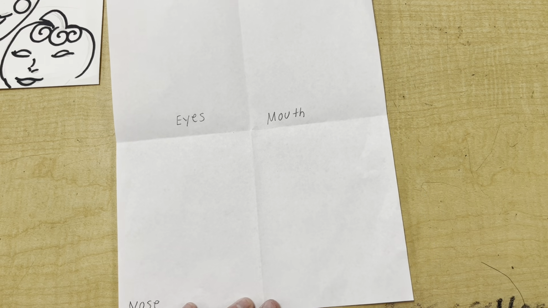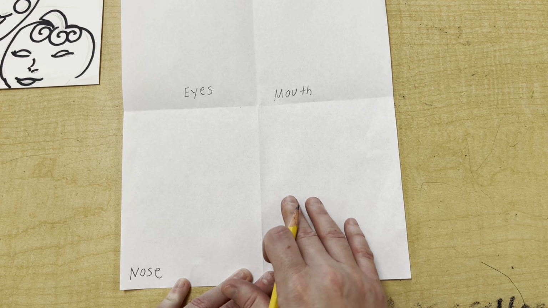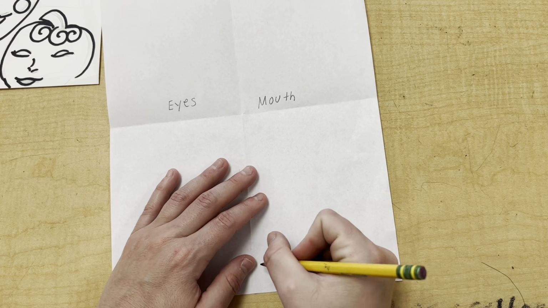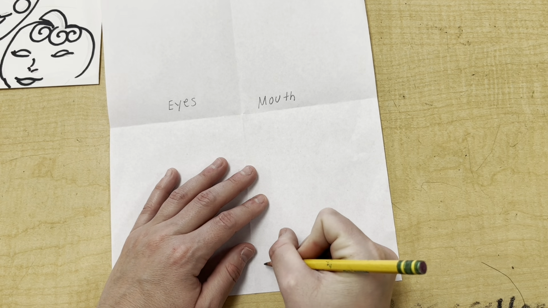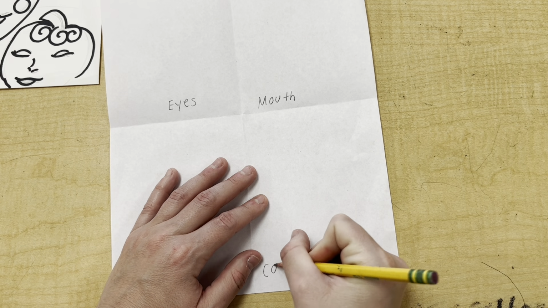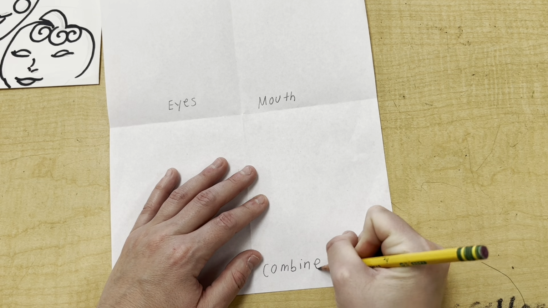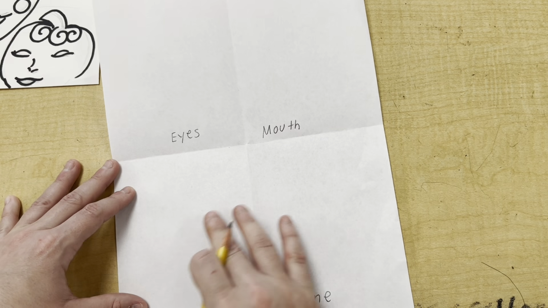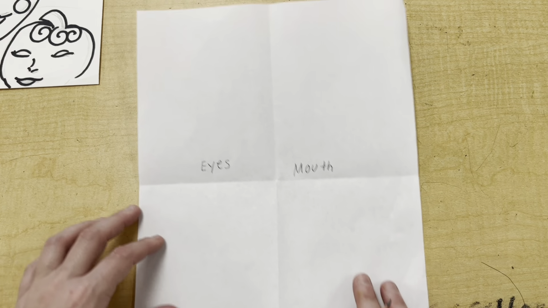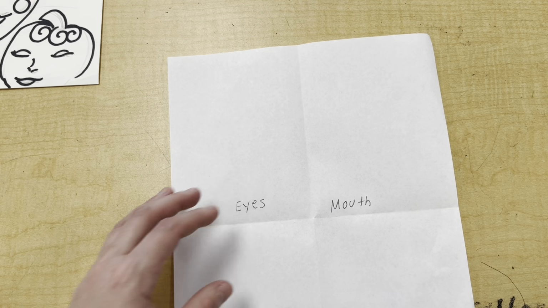Over here, we're going to combine it all together to make an expression. So we're going to put combine. C-O-M-B-I-N-E. Putting these three together to make one face. Okay, first up we have eyes.